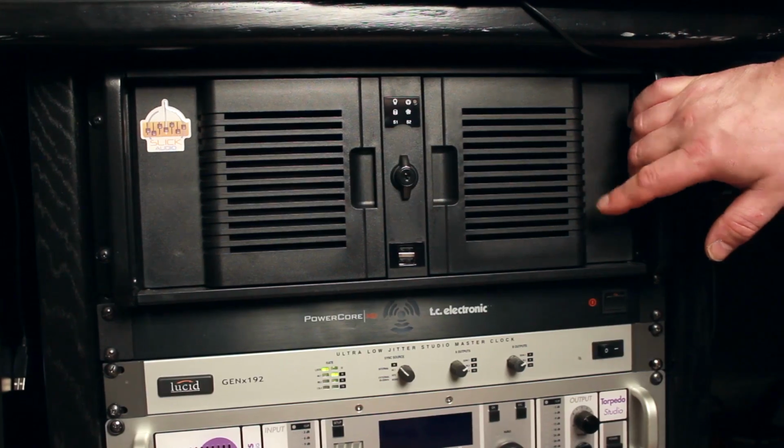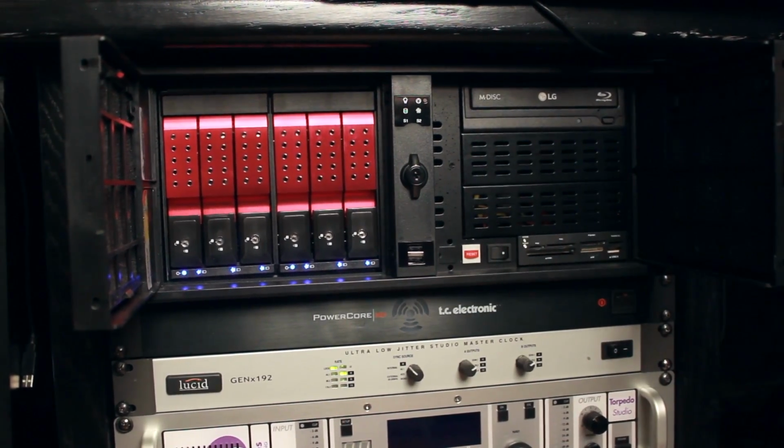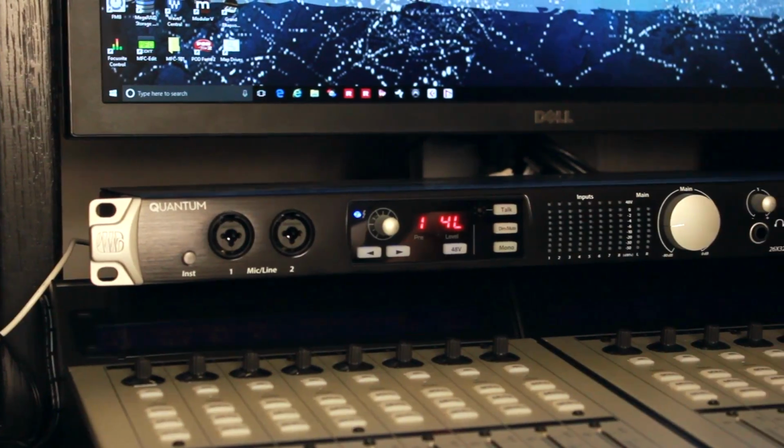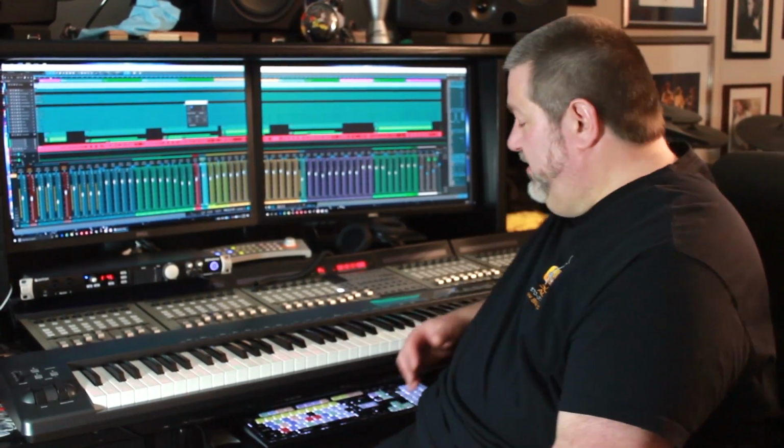Today we're going to demonstrate our Slick Audio R4000 audio PC along with Presonus's brand new Quantum interface. And it is a Thunderbolt interface, and we're going to show you some performance tests. So I'm going to get right to it.